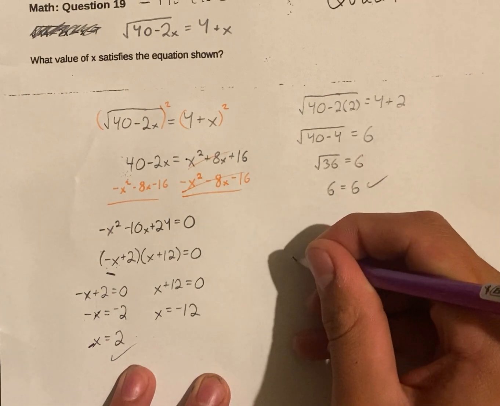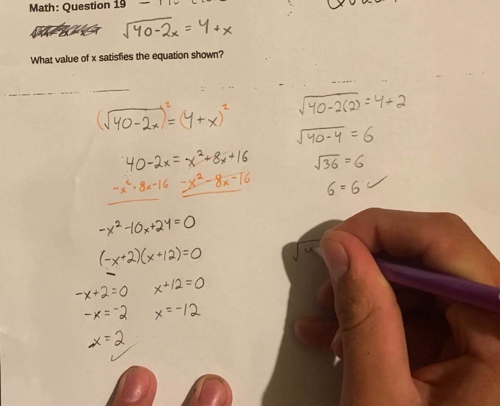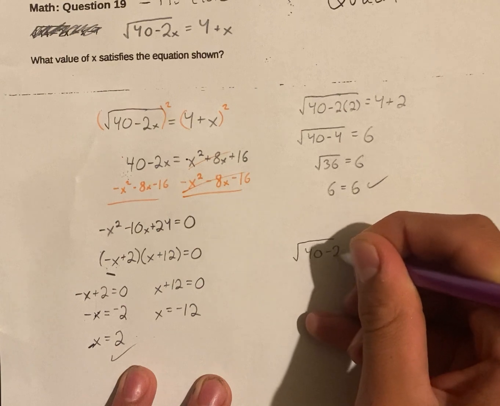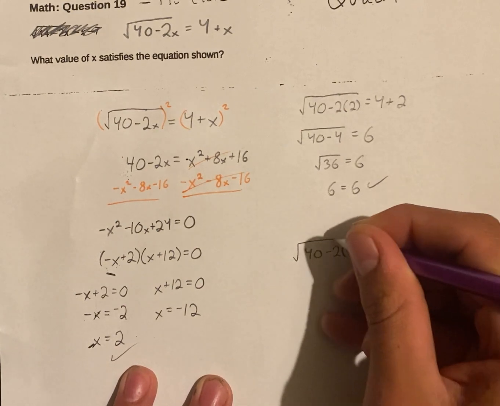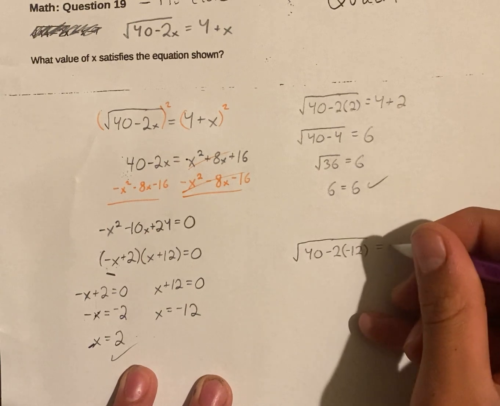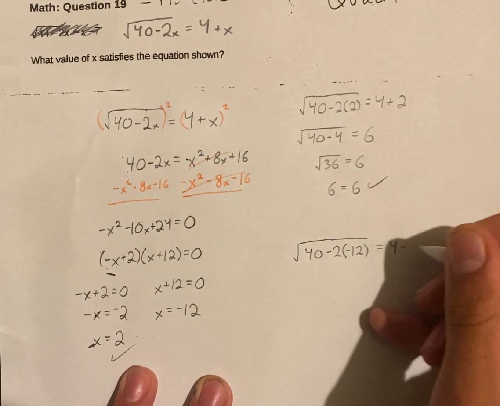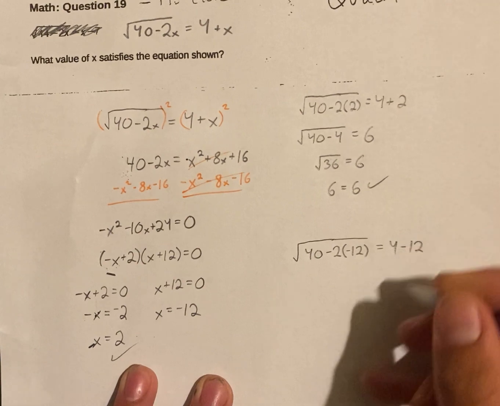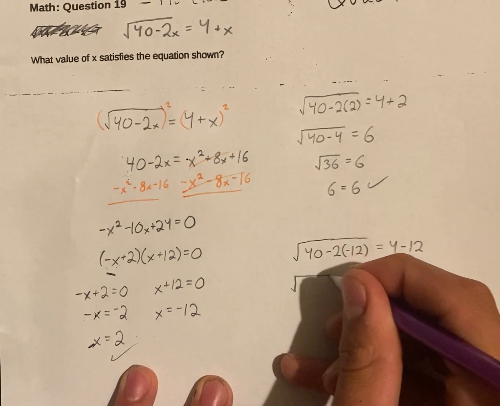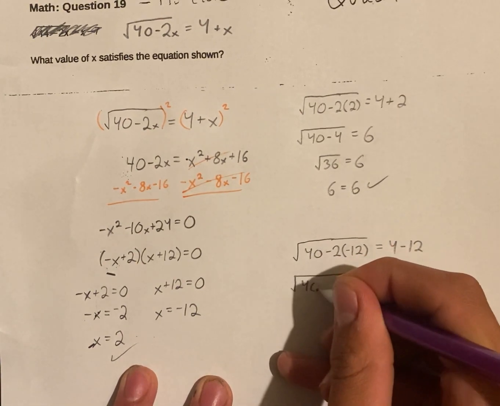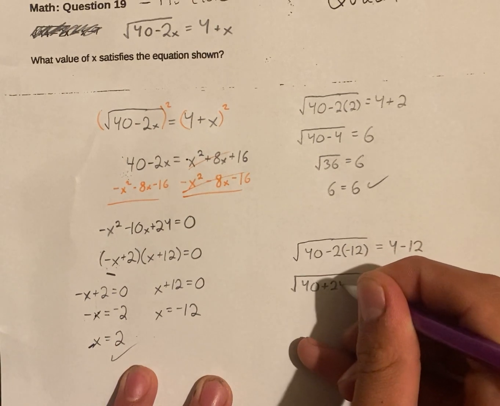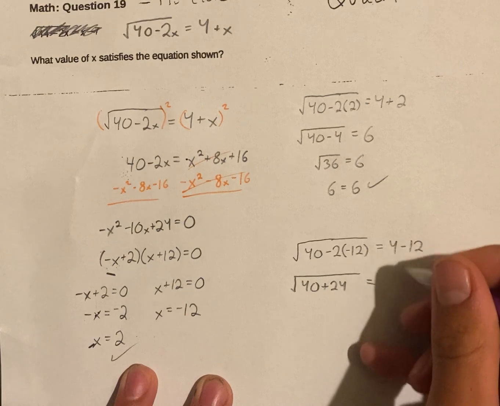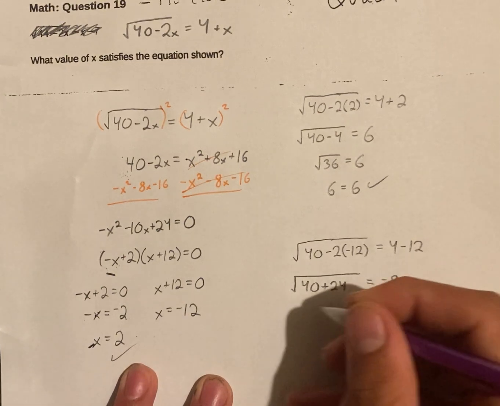All right, so let's plug it in. Square root of 40 minus 2 times negative 12 equals 4 minus 12. Now we get 40, and this in this case would be plus 24 equals negative 8.